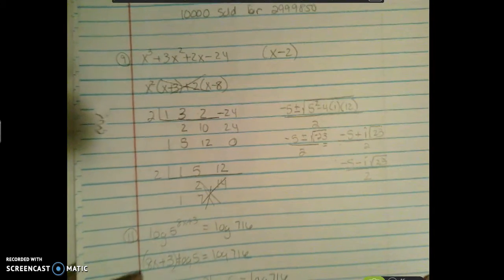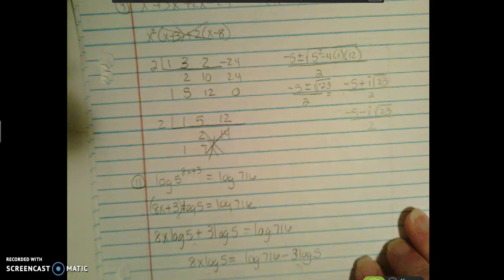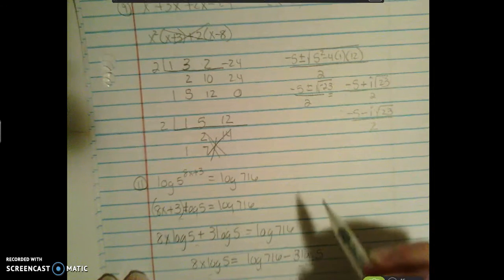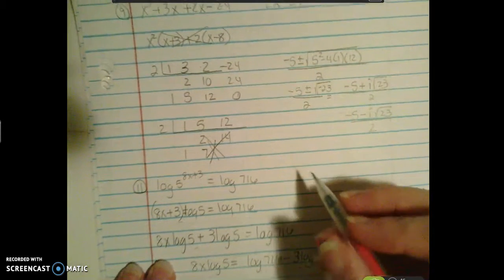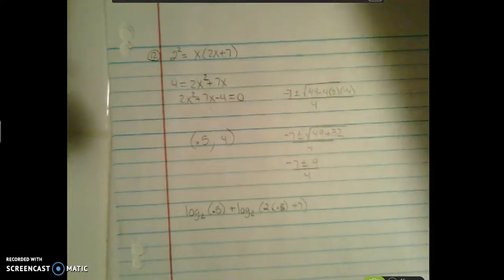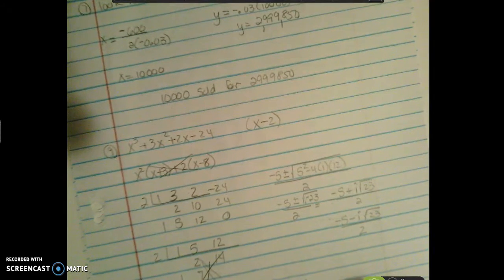Number 11. So number 11 is our log problem. I'm afraid this is a different log problem. So the log problem that you have on your paper is, let me make sure I've got the right one here. Yep. So this is a different log problem. So let me write down the log problem we have.